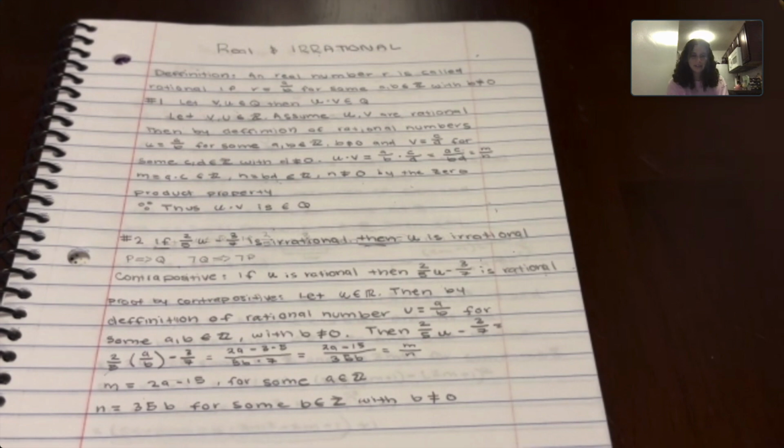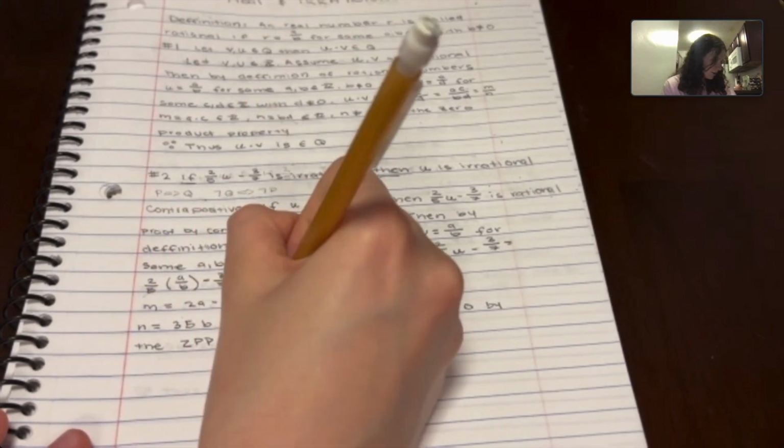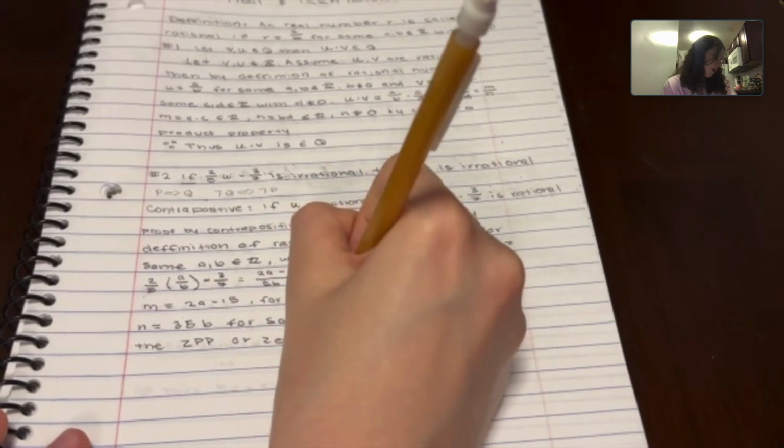Now all we have to do is write our conclusion. Oh, and you can also say that this is by the ZPP, or zero product property.